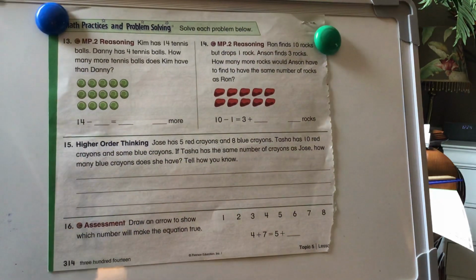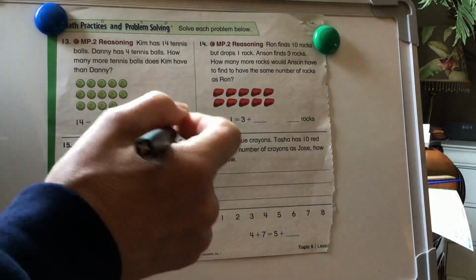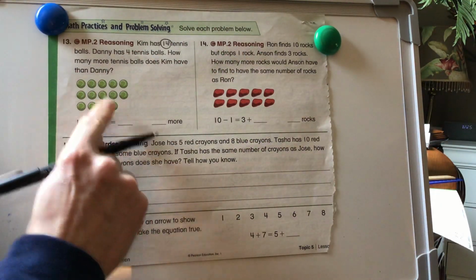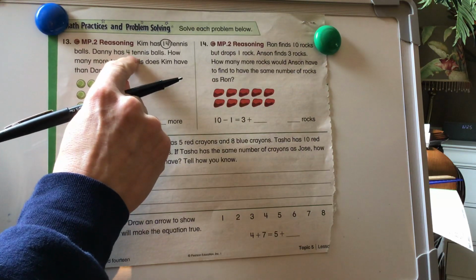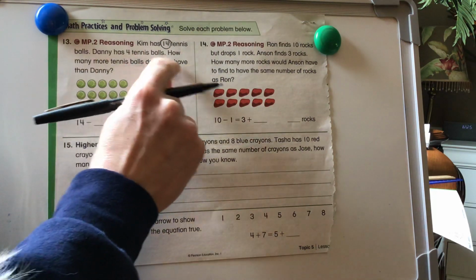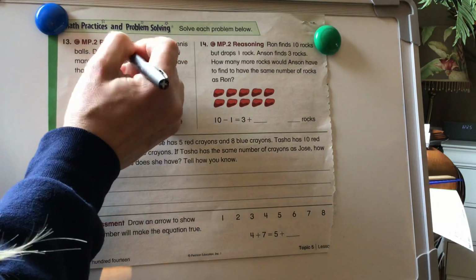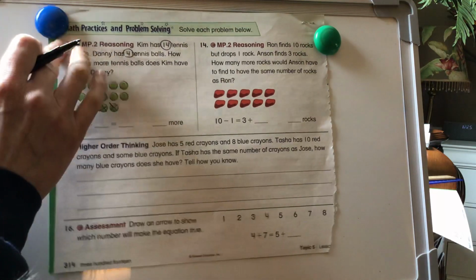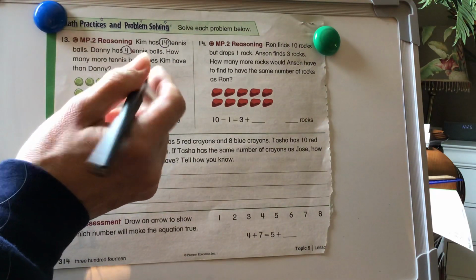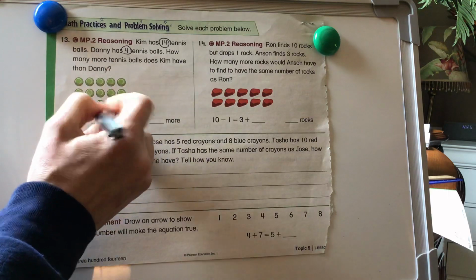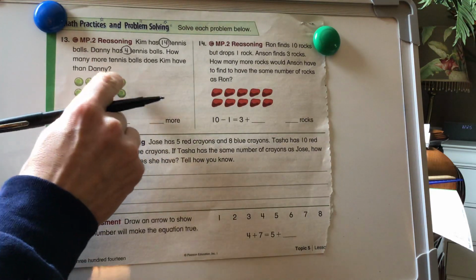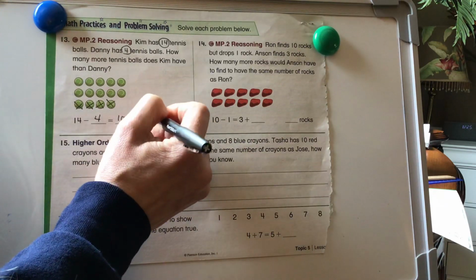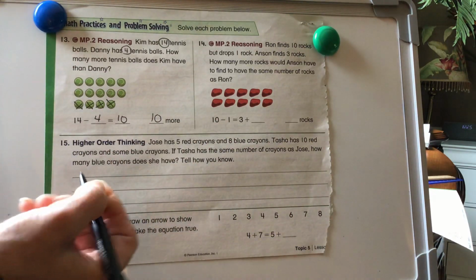All right, math practices and problem solving. So Kim has 14 tennis balls. There are 14 tennis balls here. Danny has 4 tennis balls. How many more tennis balls does Kim have than Danny? So Danny has 4. So here's Danny's 4. 1, 2, 3, 4. So I know that 14 minus 4 leaves us 1, 2, 3, 4, 5, 6, 7, 8, 9, 10. 14 minus 4 is 10. So we have 10 more. Okay.